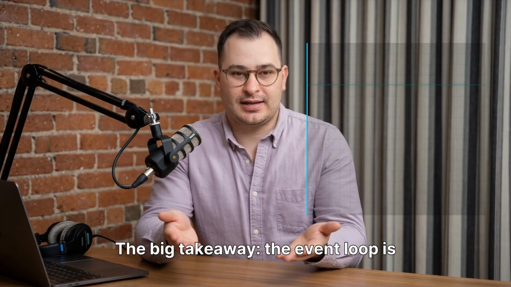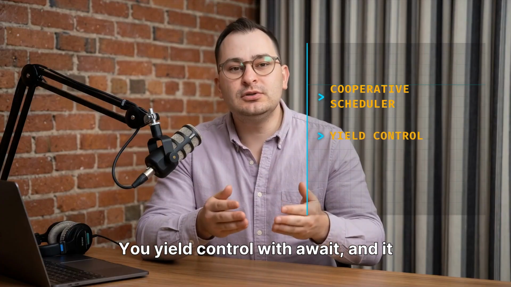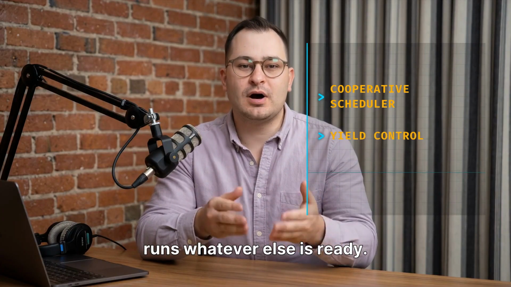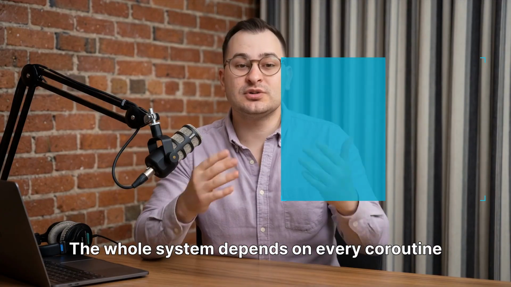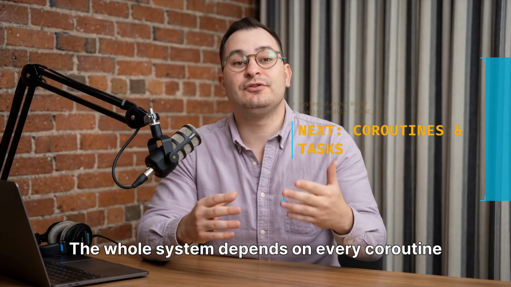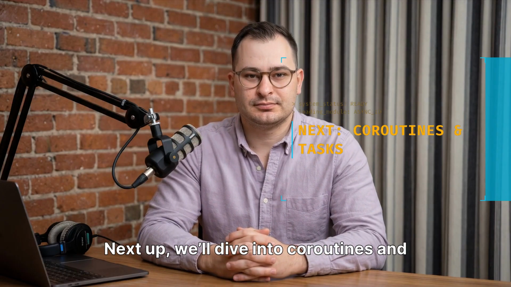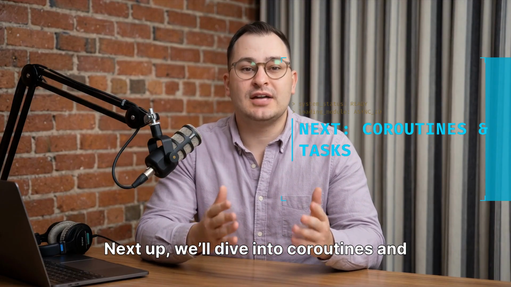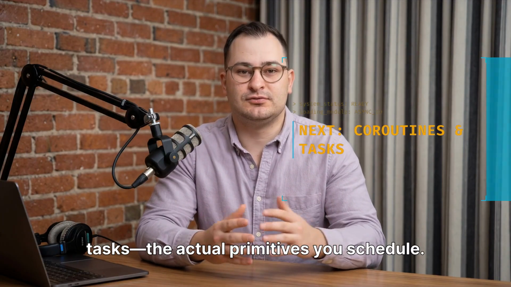The big takeaway: the event loop is a cooperative scheduler. You yield control with await, and it runs whatever else is ready. It's a team effort. The whole system depends on every coroutine playing nice and not blocking the loop. Next up, we'll dive into coroutines and tasks, the actual primitives you schedule.